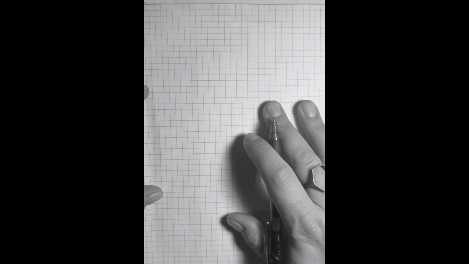Okay, so we're going to take our graph paper. Each of these squares is a unit. And so we're going to draw our first line here. And we're going to count 16 over. 1, 2, 3, 4, 5, 6, 7, 8, 9, 10, 11, 12, 13, 14, 15, 16. Okay? And then we're going to connect these like this.